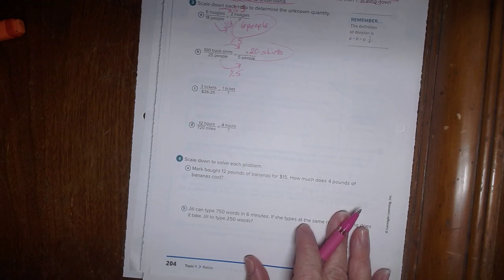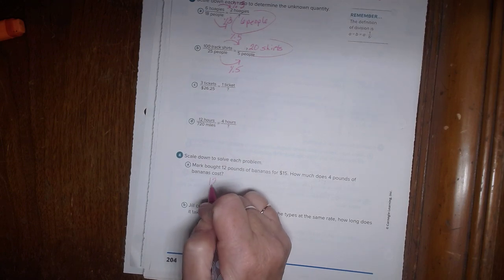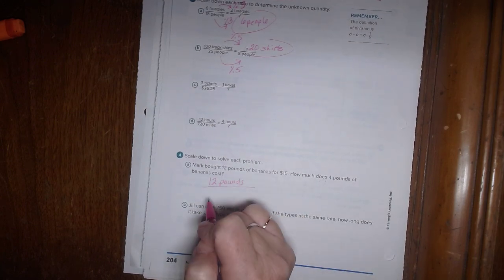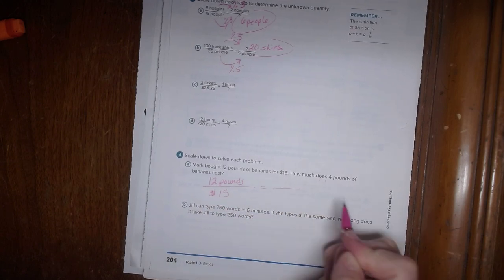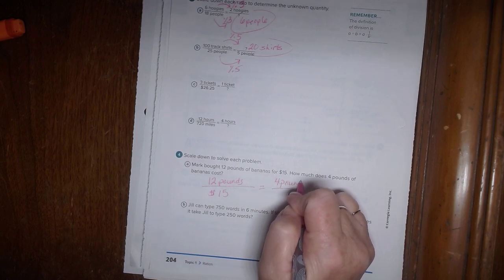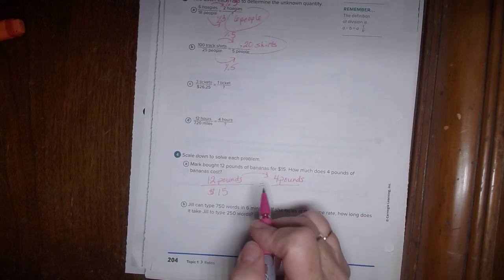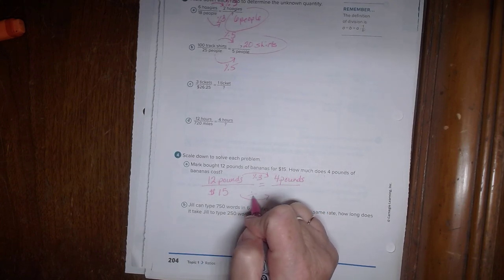For A, Mark bought 12 pounds of bananas for $15. How much does 4 pounds of bananas cost? So 12 pounds for $15. So how much does 4 pounds cost? So how do you go from 12 to 4? You're going to divide by 3. So 15 divided by 3 gives you $5.